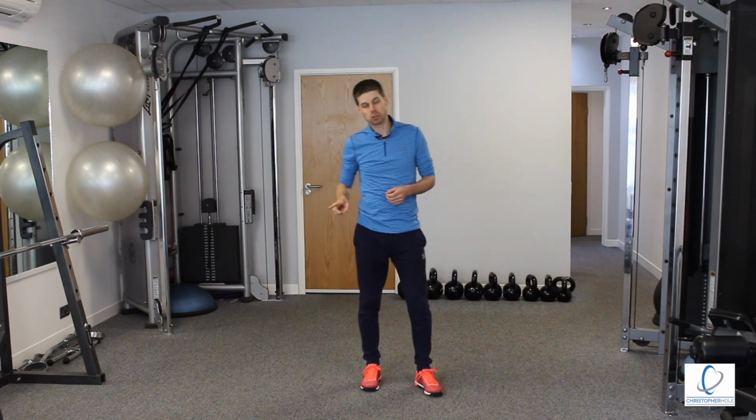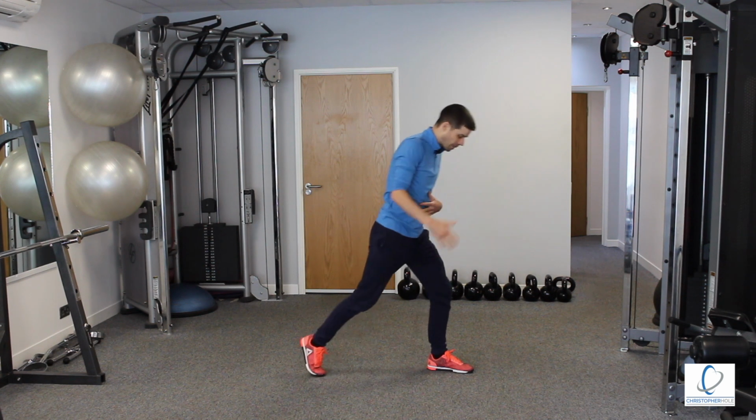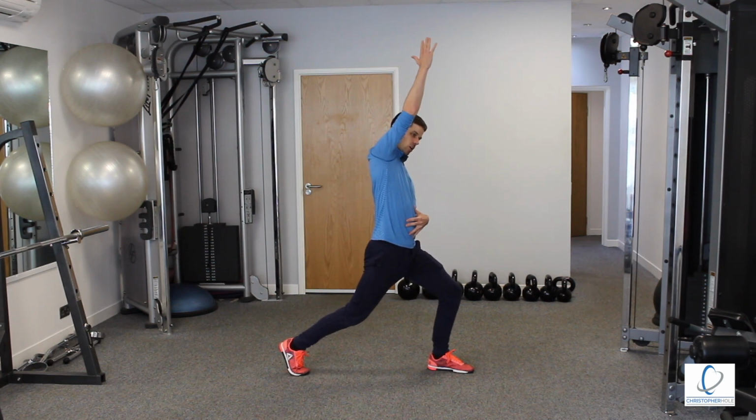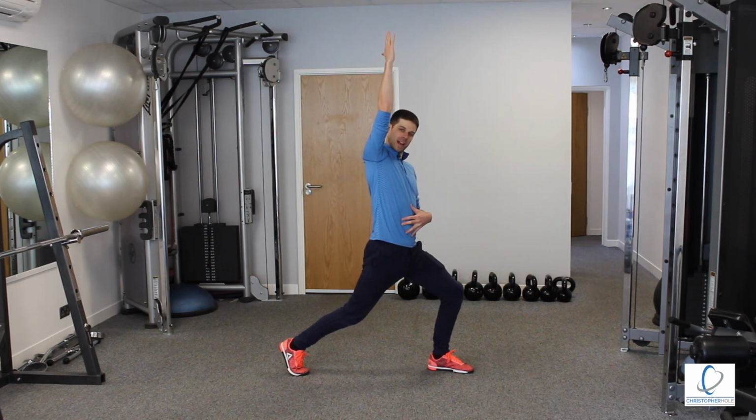You can relax out of the stretch. So you wouldn't fully come out like I just did, but you might just come up into this position, across and around. You would hold that for 15 to 20 seconds. You might then just come out, just release, and then back into the stretch again.